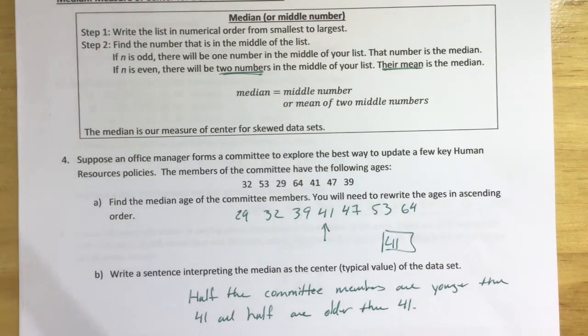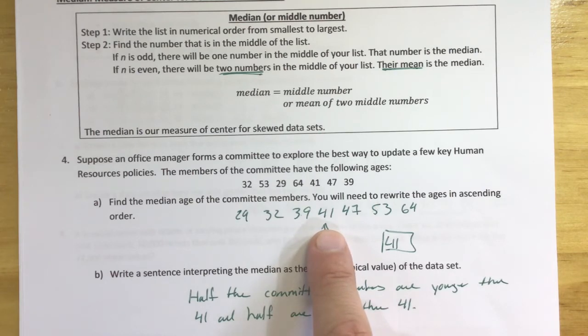But the weird thing is the word that always comes to mind every time you want to write a sentence is you want to say the average age. You want to say the average age is 41. But it's not, because that was the mean. The mean was the average, right? And we'll probably get something different if we average these out.